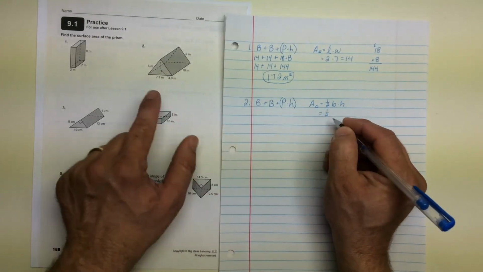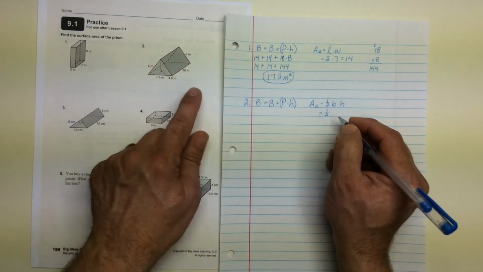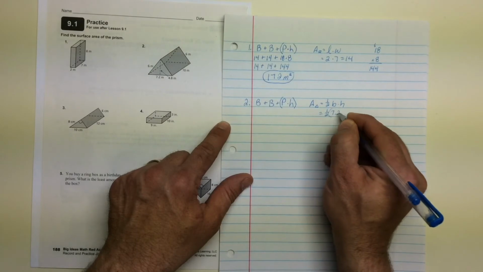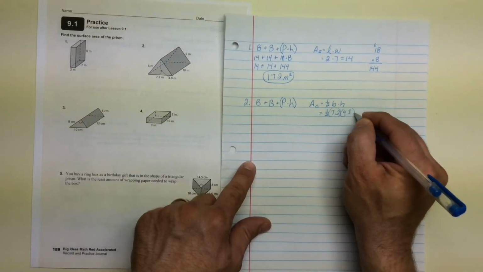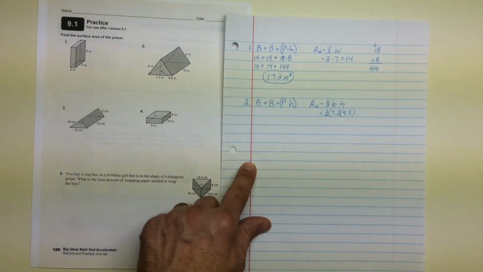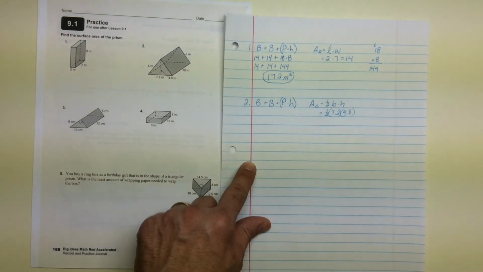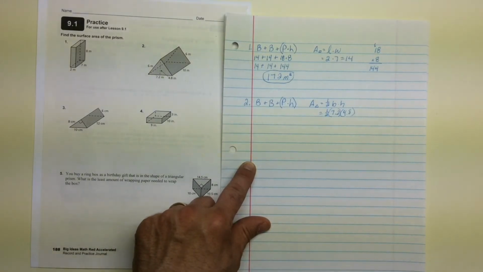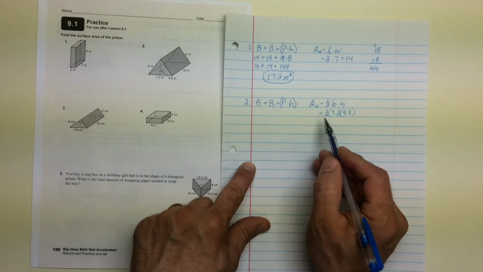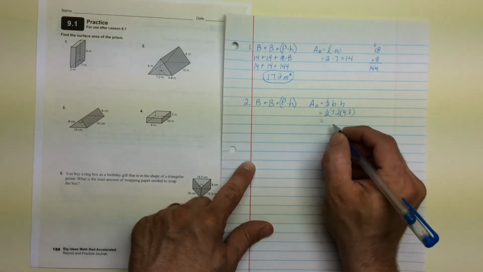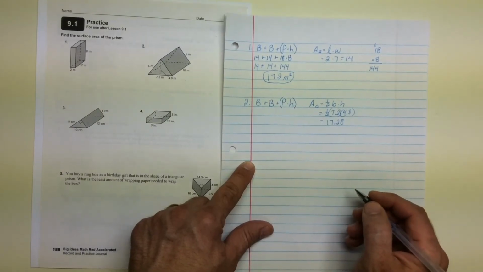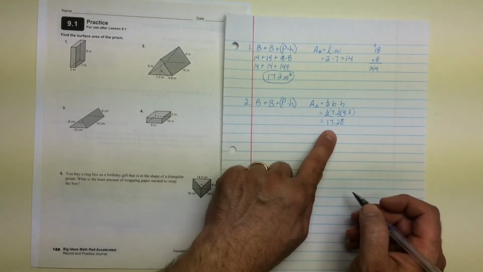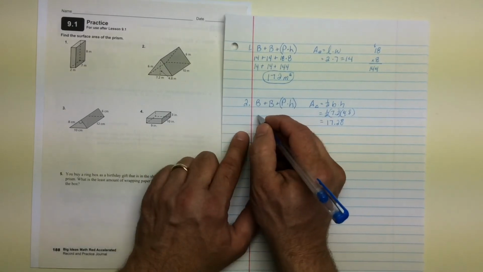So 1/2, the base of the triangle is 7.2, and the height of the triangle is 4.8. And 7.2 times 4.8 equals 34.56, divided by 2 because of the 1/2. This would equal 17.28. And that is the area of the base.